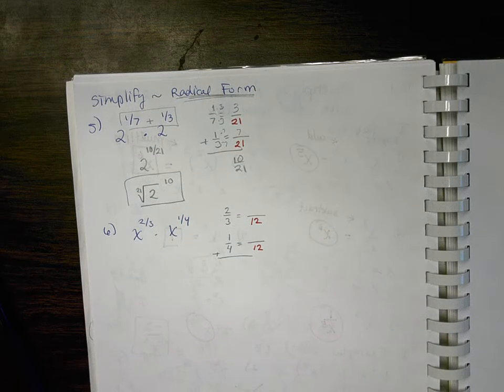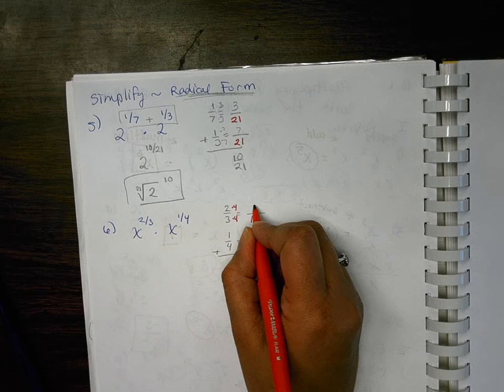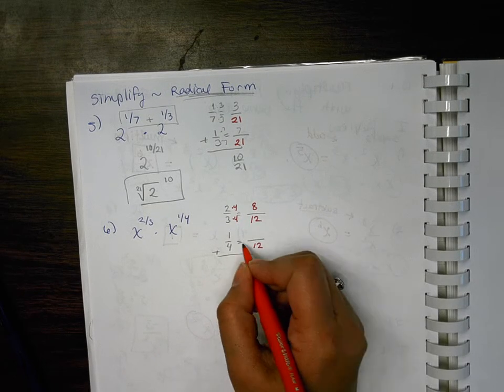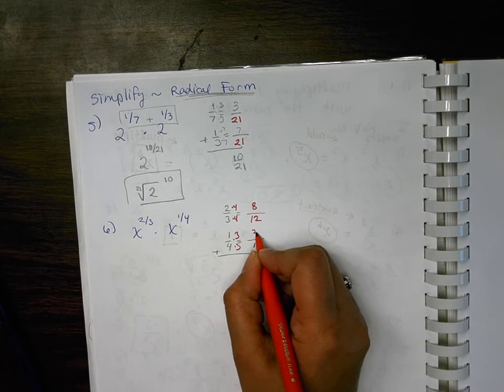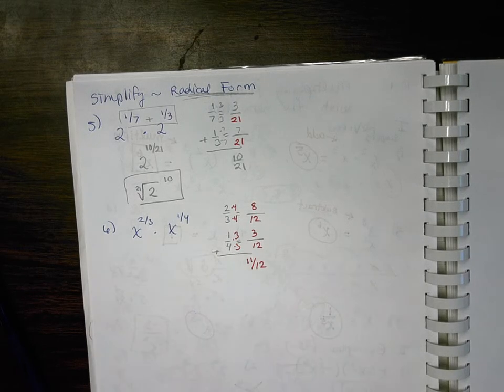All right, what's the top fraction become? What do you multiply by? 8/12? Yeah. And this one becomes, and you add them up, and that is 11/12. Can I reduce? Is 11/12 my answer?